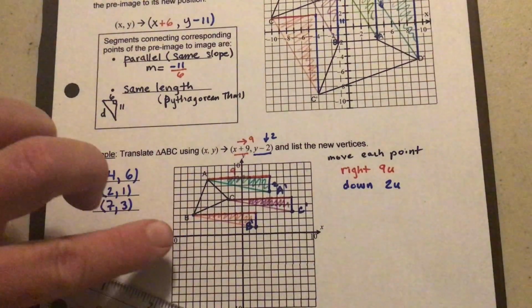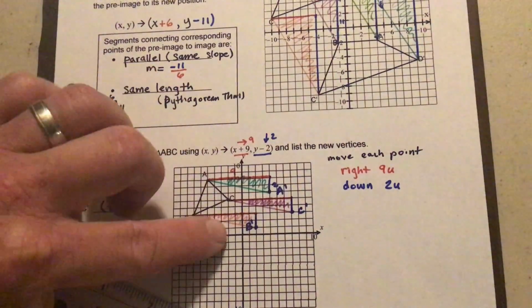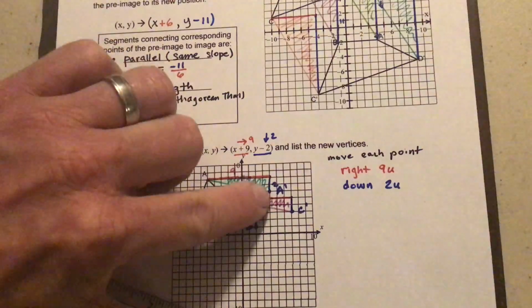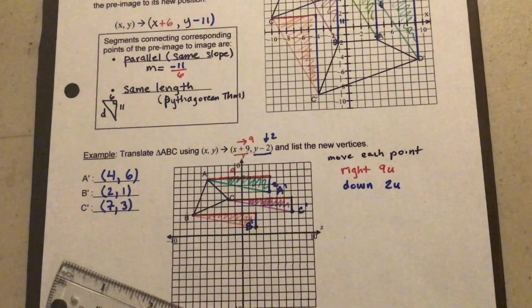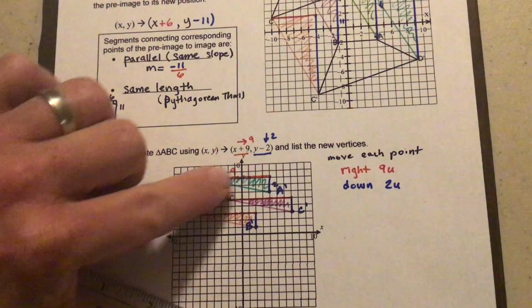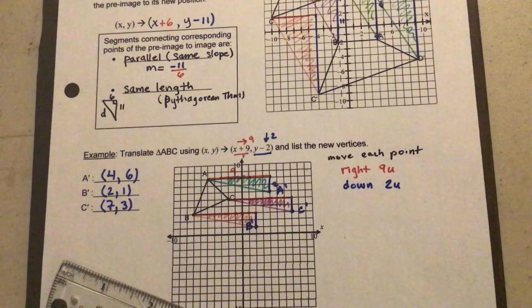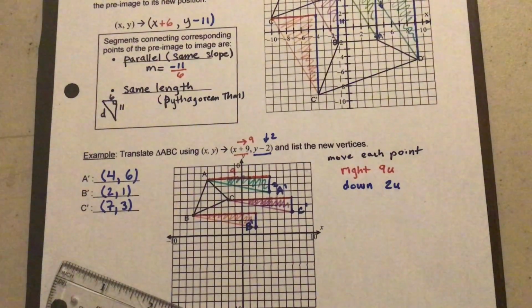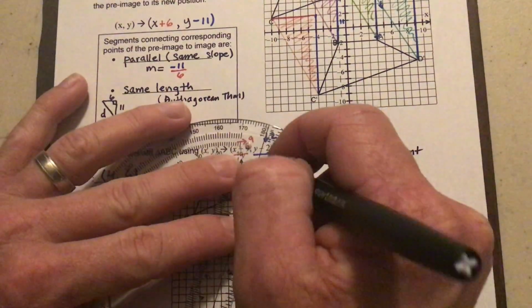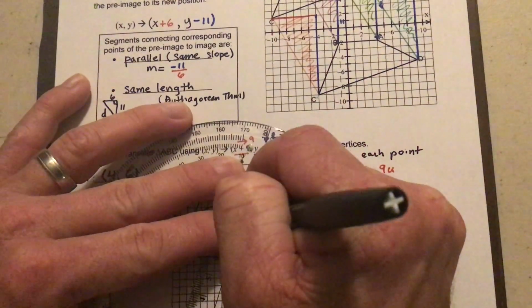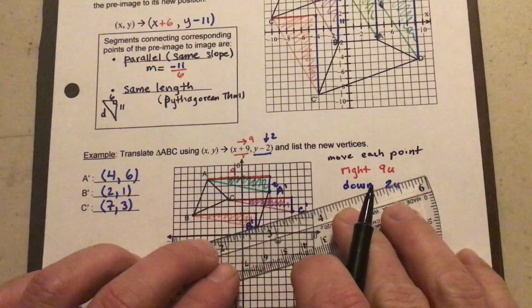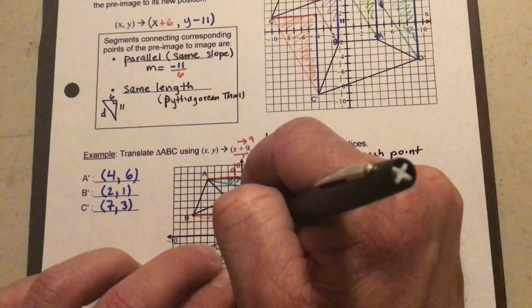So let's just take a look real quick. Look at these segments. We can see all 3 of them are going to be parallel. All 3 of them are going down 2, right 9, so they all have a negative 2/9 slope. They're all going to be the same length by the Pythagorean Theorem because all 3 triangles have the same legs of 2 and 9. So when we connect the figure in, last thing, triangle A prime, B prime, C prime, this is the transformation of the original figure, ABC. So this is the new image.